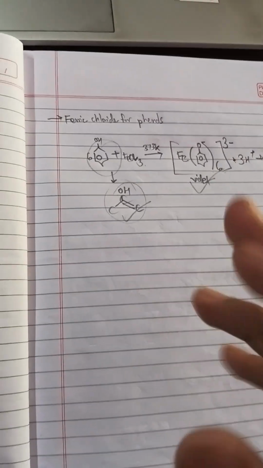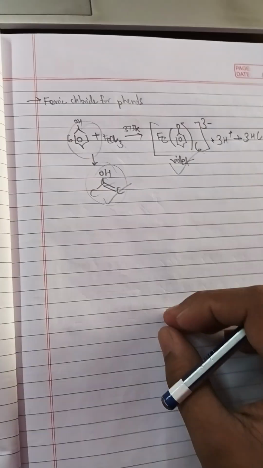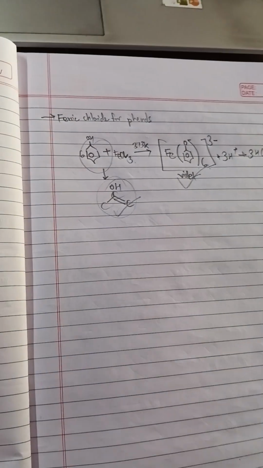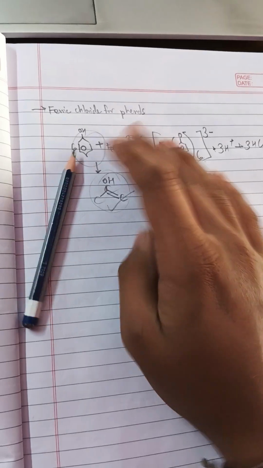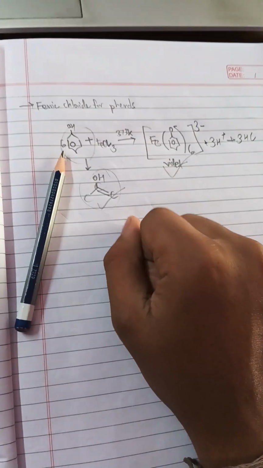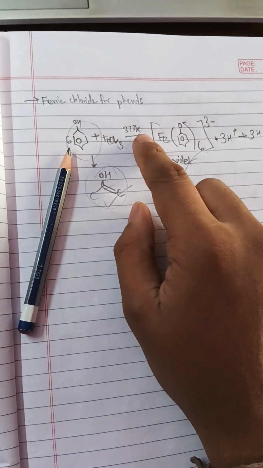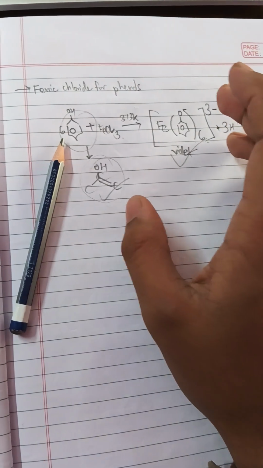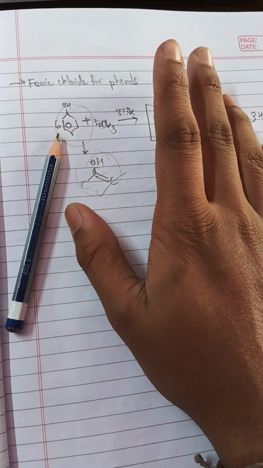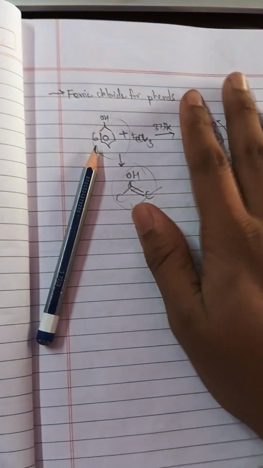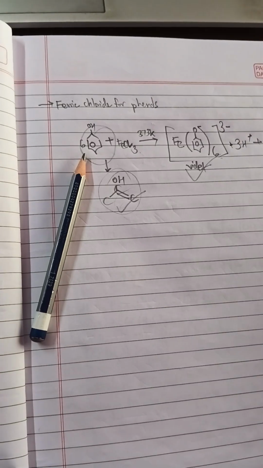Another great distinction between phenols and alcohols is that you can do the bromine water test. What is the bromine water test? It is 3Br2, no sorry, it is 3Br2 in aqueous solution.